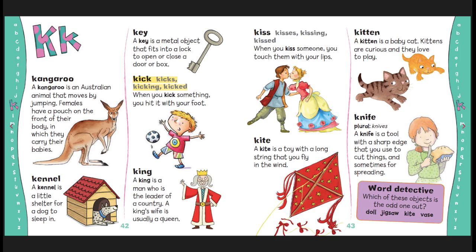Kick. Kicks, kicking, kicked. When you kick something, you hit it with your foot. King. A king is a man who is the leader of a country. A king's wife is usually a queen. Kiss. Kisses, kissing, kissed. When you kiss someone, you touch them with your lips.